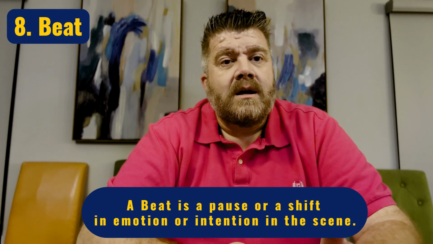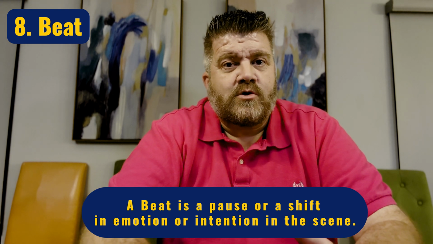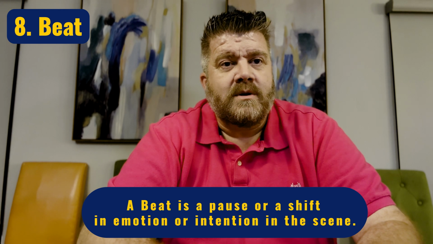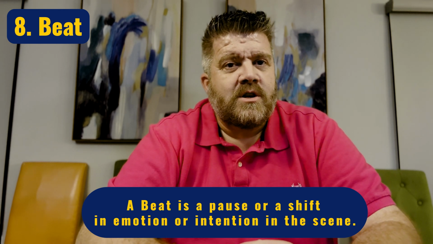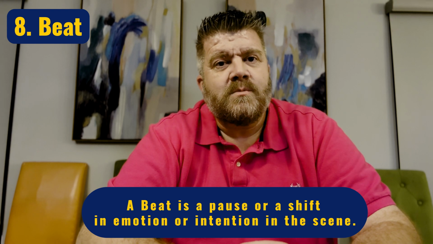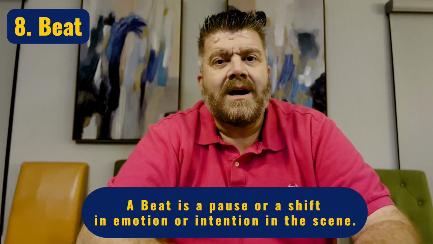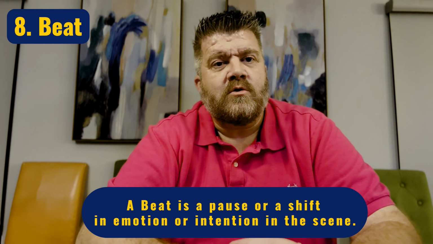So using these beats effectively, it can just add layers to your performance. It really gives a lot of life to your performance. So a beat is just a pause or shift. You can interchange it with the word seconds, but it's typically used not just to slow down, but for the emotional change or the reaction.